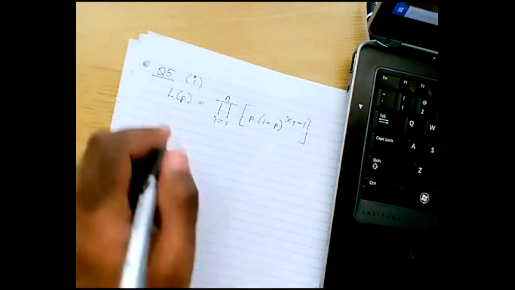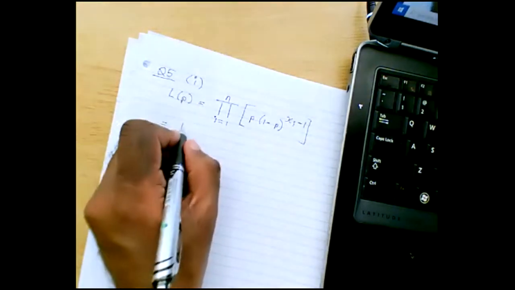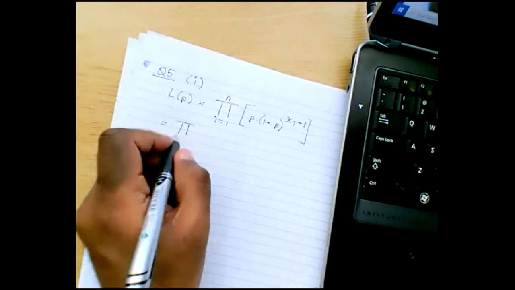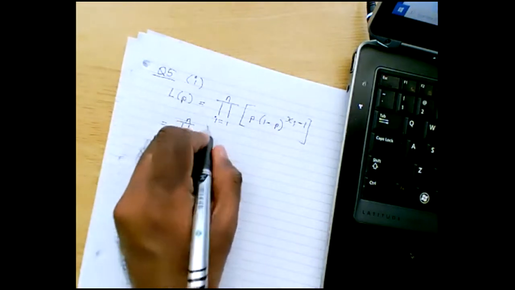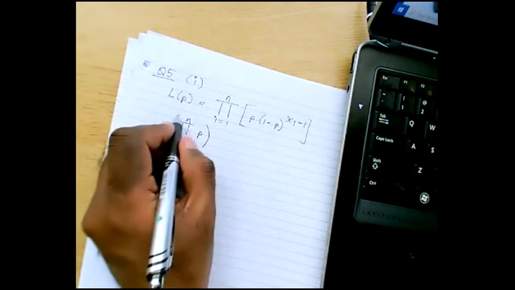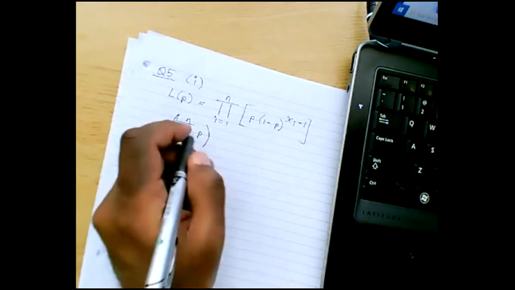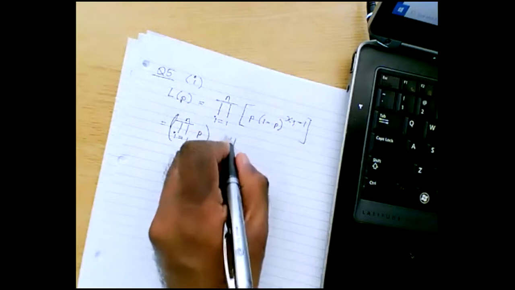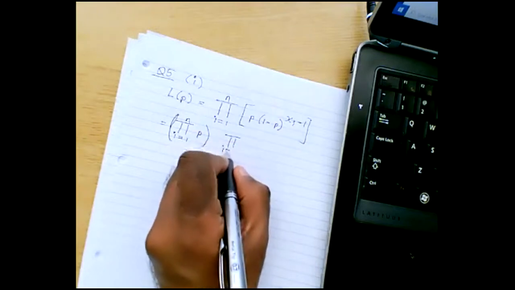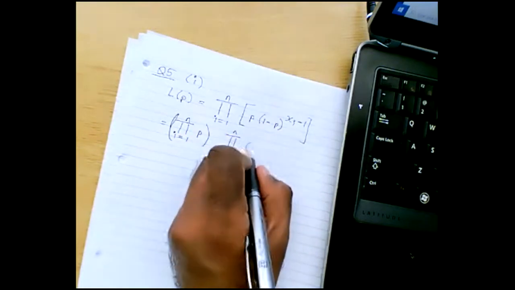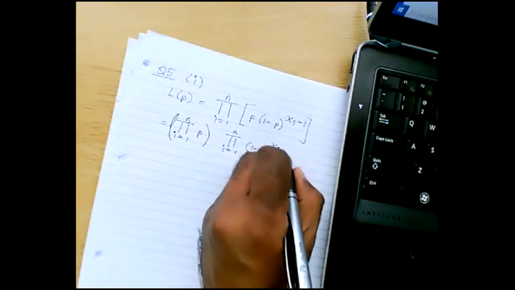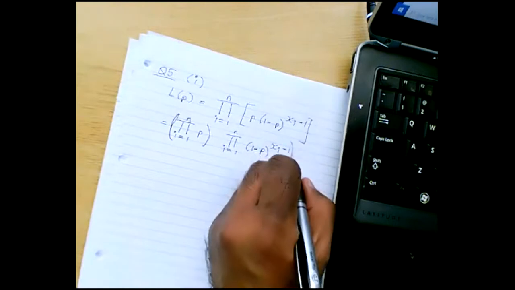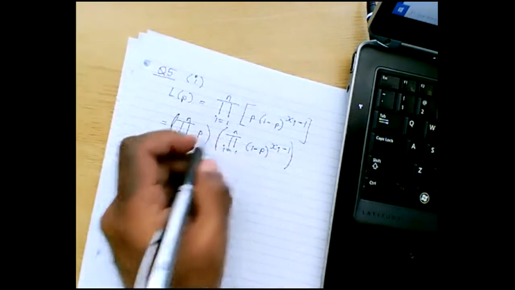Now if you take the product of this, there are two terms. You see, this is the product of the p first, then the product of the other term.